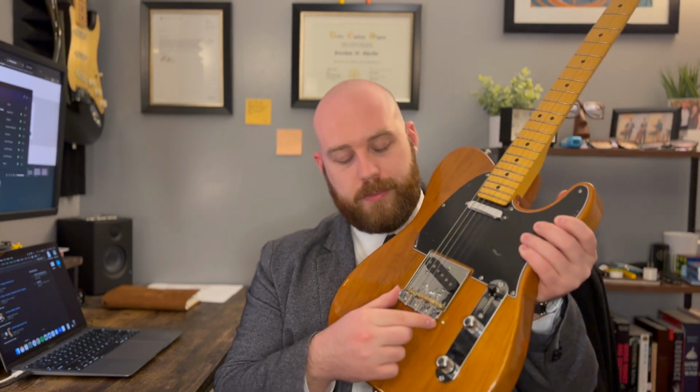The bridge looks different than what we're used to. The saddles look different than what we're used to. And actually it is on the hollow body, I didn't mention it. On the classical and acoustic guitars we saw, the saddle was one long piece of bone or synthetic bone or plastic or whatever it was. One long piece.